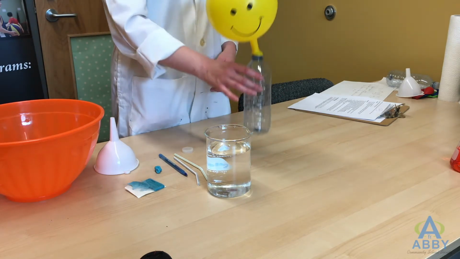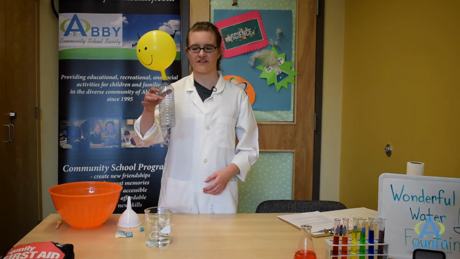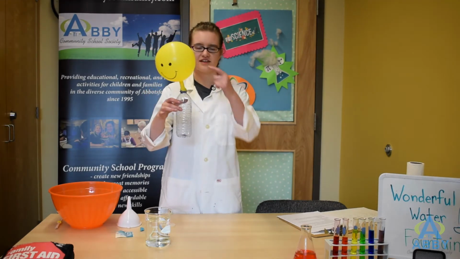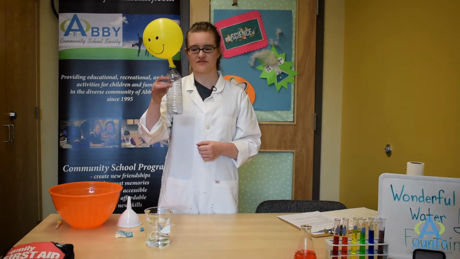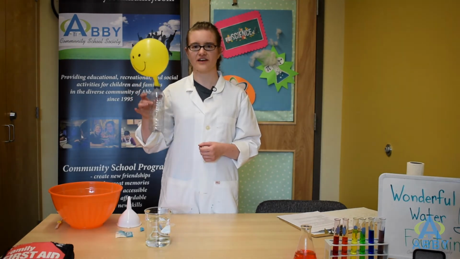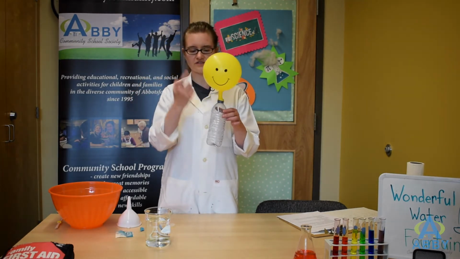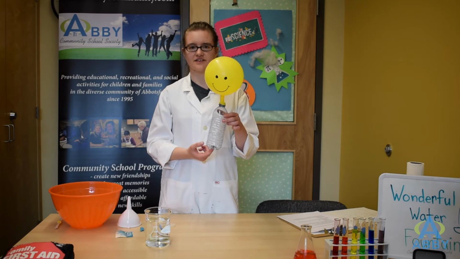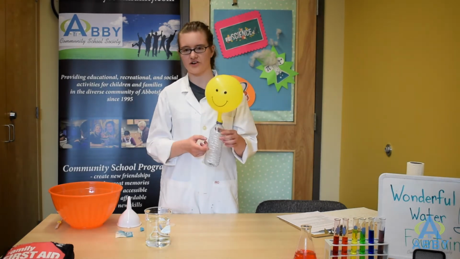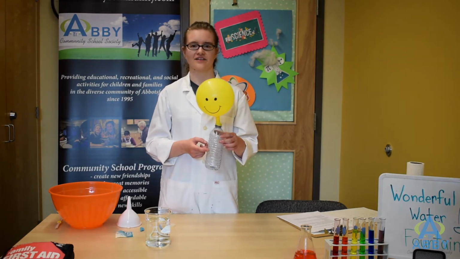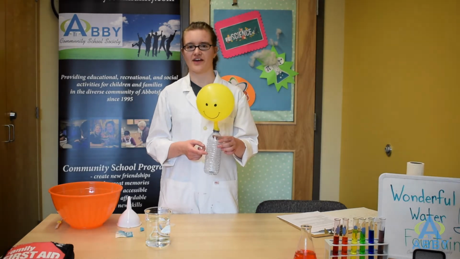What is happening to our balloon full of air? It's staying inside the balloon. Why did it not deflate? Why did the air not move into the bottle? Okay, this is because our bottle is full of matter, invisible matter, and that's called air.